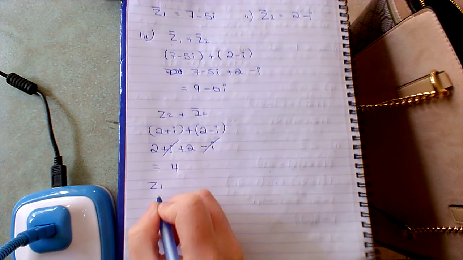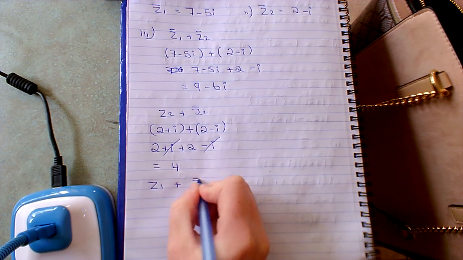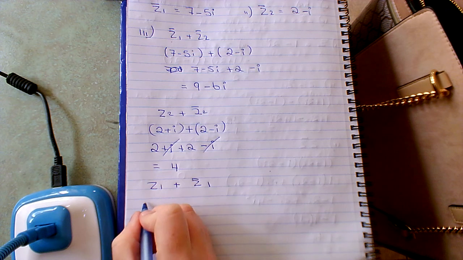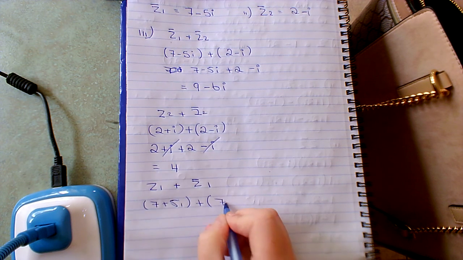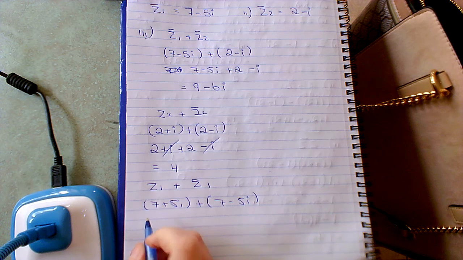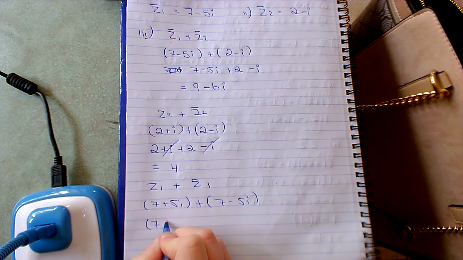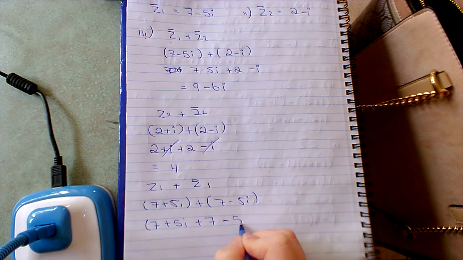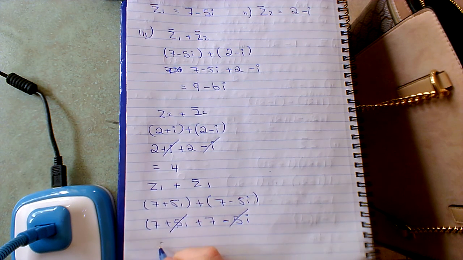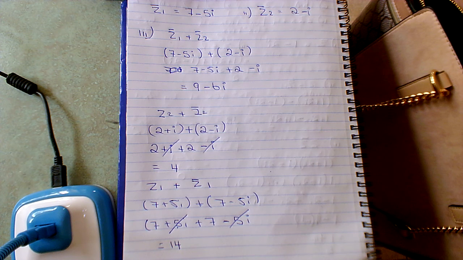Z1 plus my conjugate of z1 is equal to, so I have 7 plus 5i plus my conjugate is 7 minus 5i. So here I have 7 plus 5i plus 7 minus 5i. Plus 5i minus 5i, they cancel, and my answer is just 14. So as we can see there, anytime we're adding a complex number with its conjugate, we're always eliminating the imaginary part.